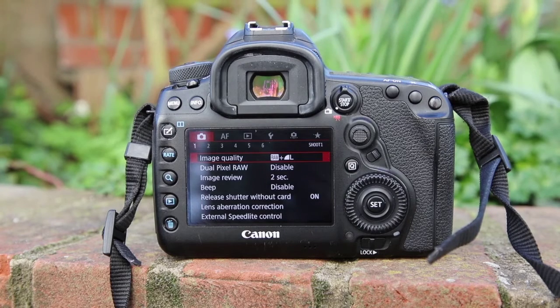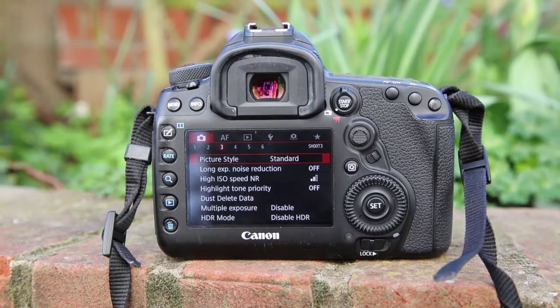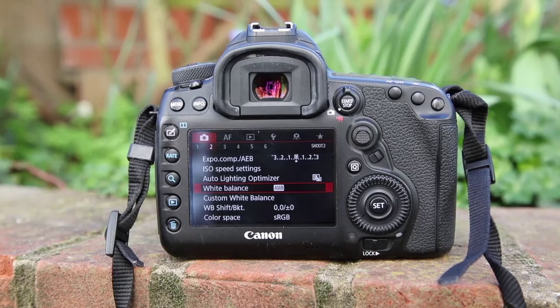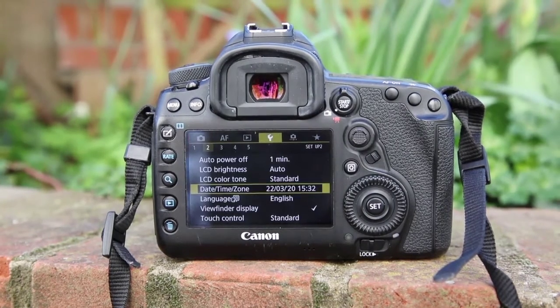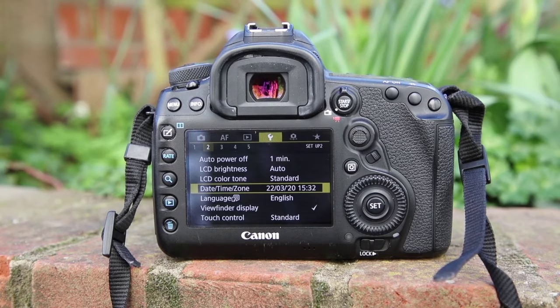For taking the photos, I set my camera up so that the image quality was on RAW and large JPEG. My picture style was standard. My white balance was set to auto white balance, and my date was set to the correct date and time.